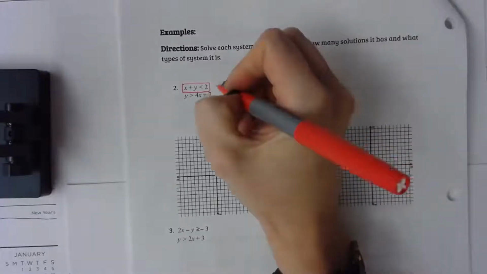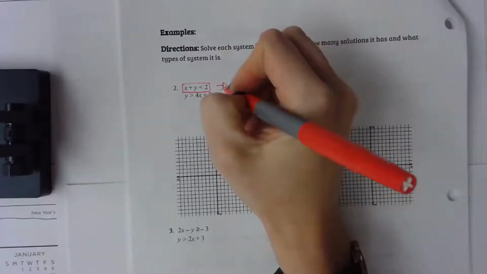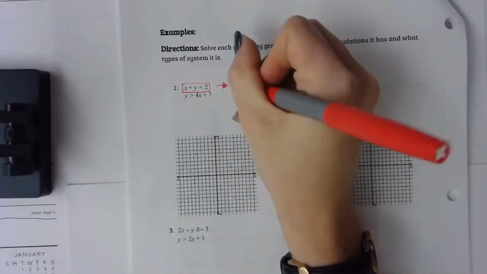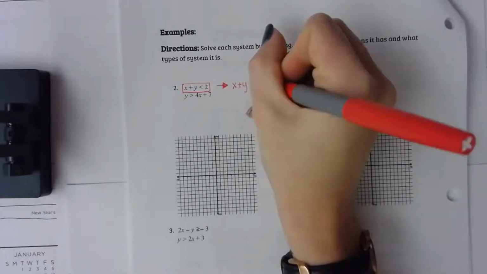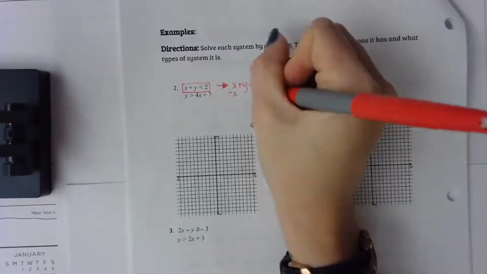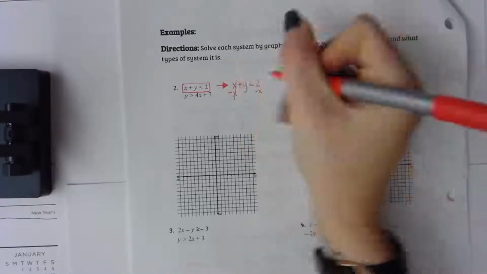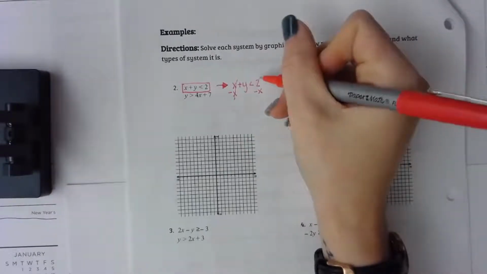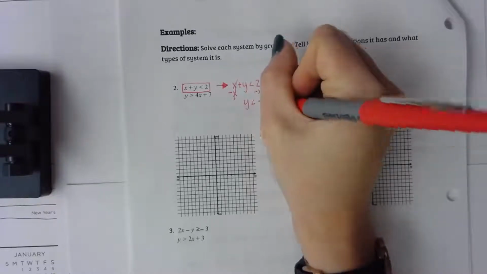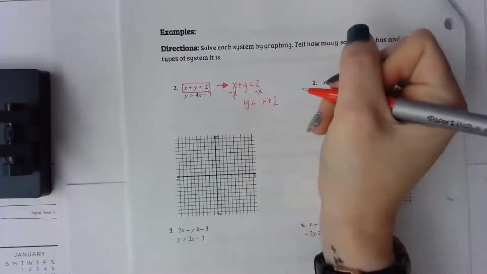So I'm going to have to change this because this is not in that form yet. So x plus y is less than 2. So I'm going to start by subtracting x on both sides. Now I can't combine those because the 2 doesn't have an x, so it's just y is less than negative x plus 2.